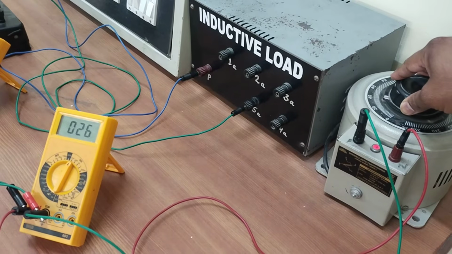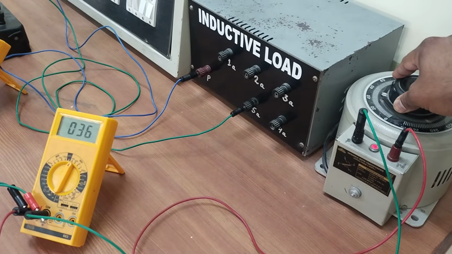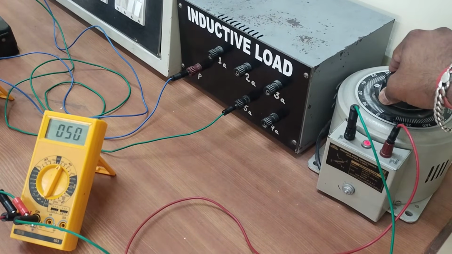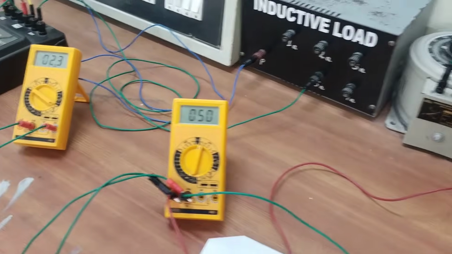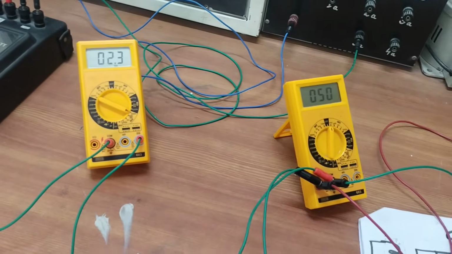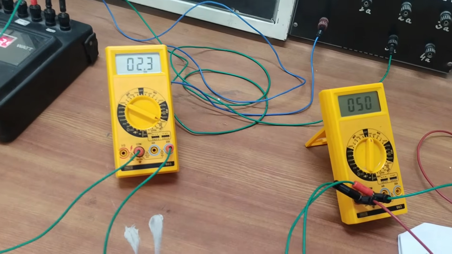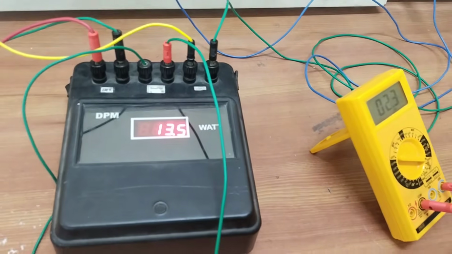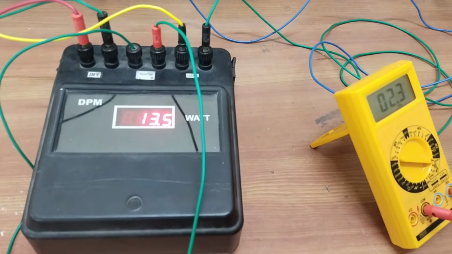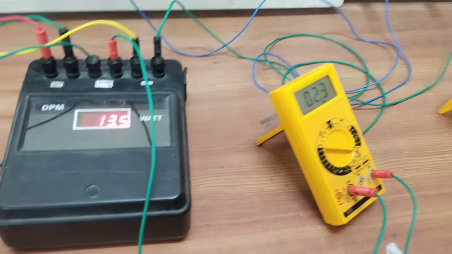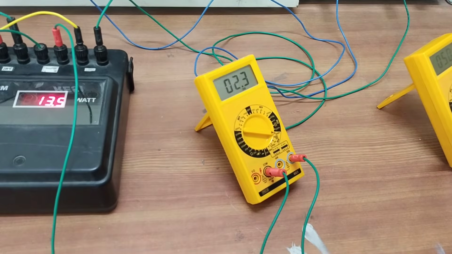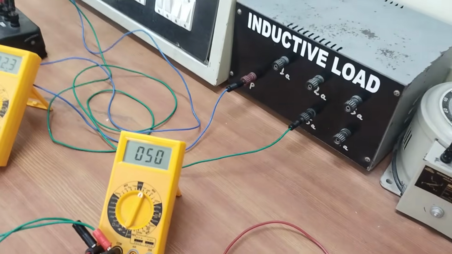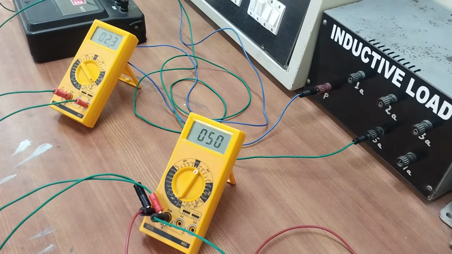When I set the voltage to 50 volts, I note down the reading of current, that is 2.3 amperes, and corresponding to 2.3 amperes, the power of the circuit is 13.5. So the corresponding readings are 50, 2.3 and 13.5. After noting down these values in the observation table, you will find the power factor.